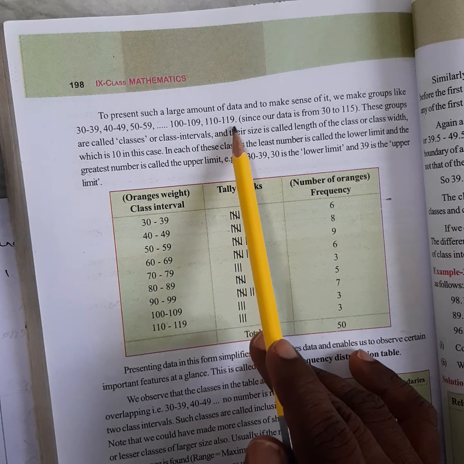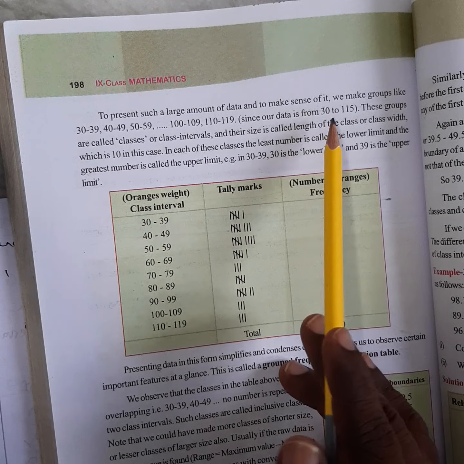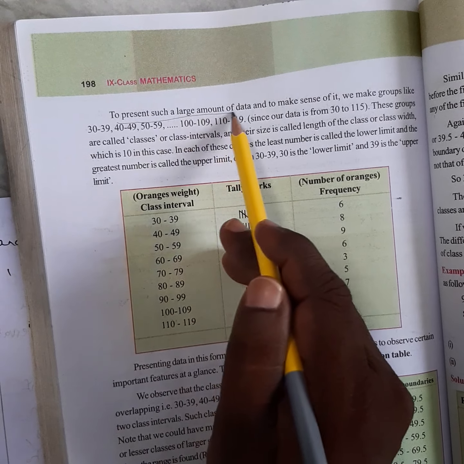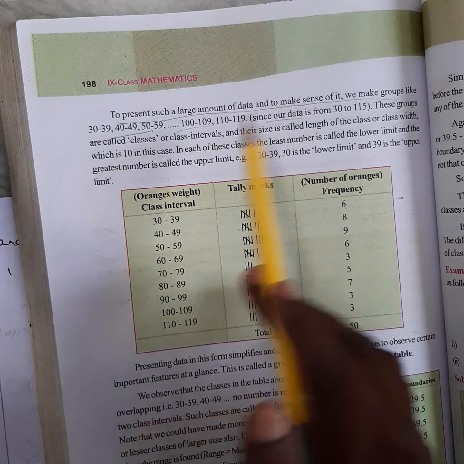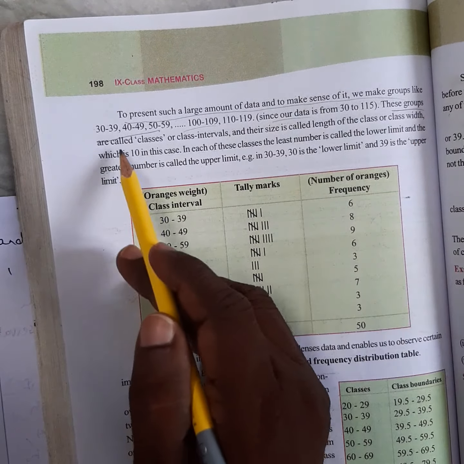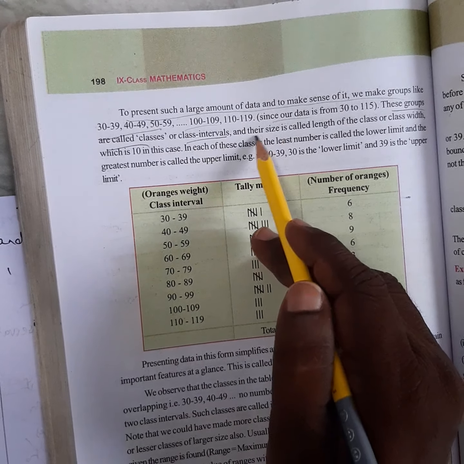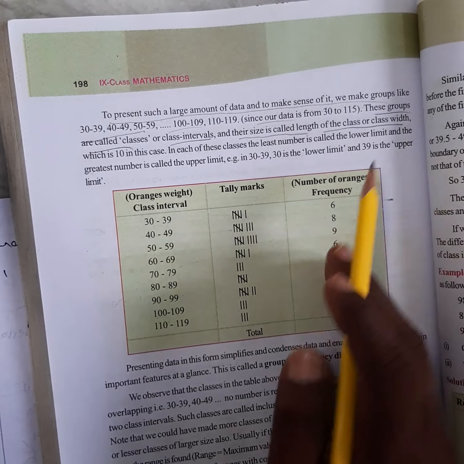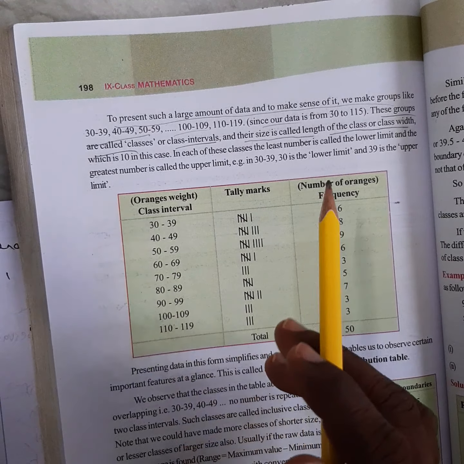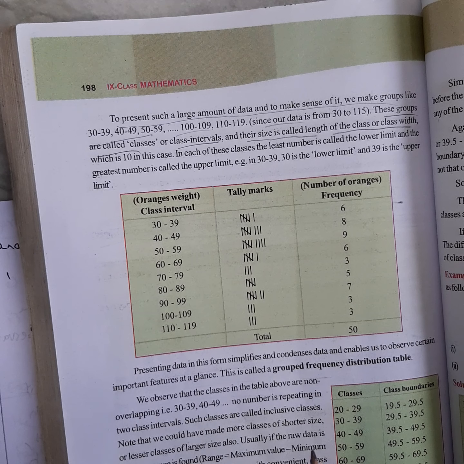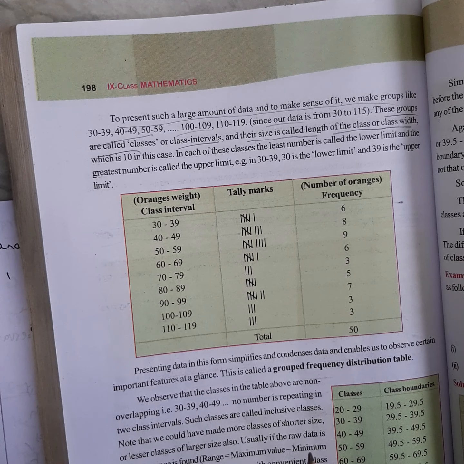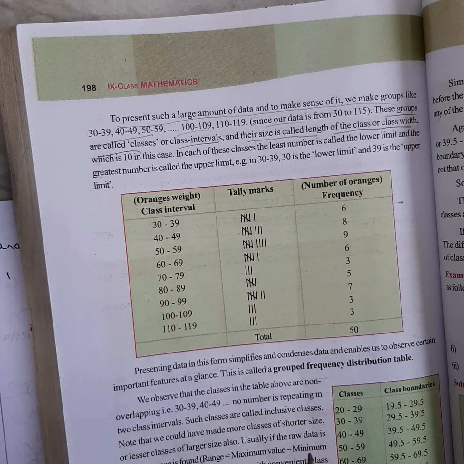to present such a large amount of data and make sense of it. We make groups like 30 to 39, 40 to 49, like that. These groups are called classes or class intervals, and their size is called the length of the class or class width. So children, to present a large amount of data, generally we divide it into groups. These groups are called classes or class intervals, and their size is called the length of the class or class width.